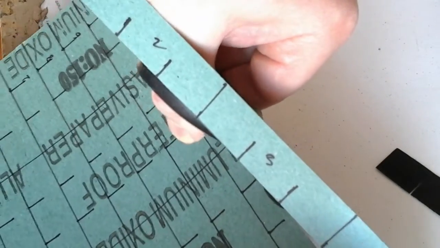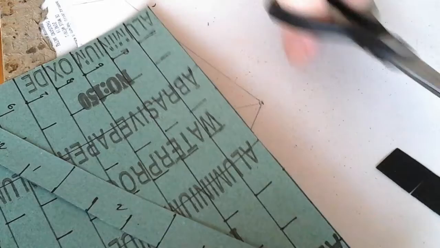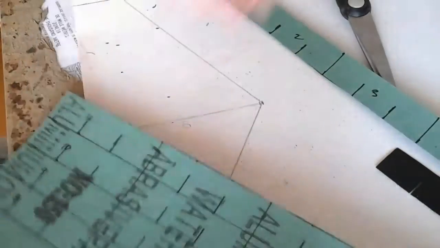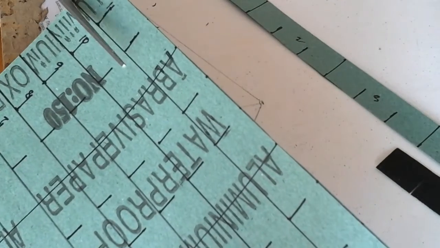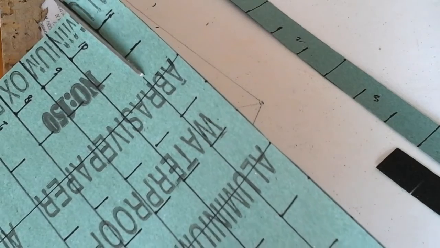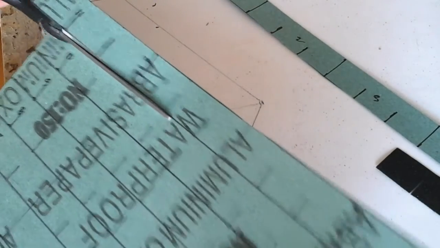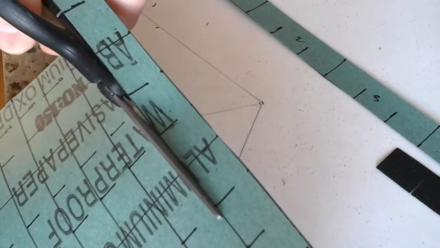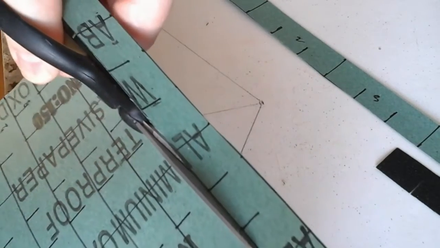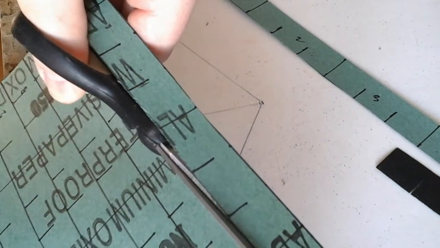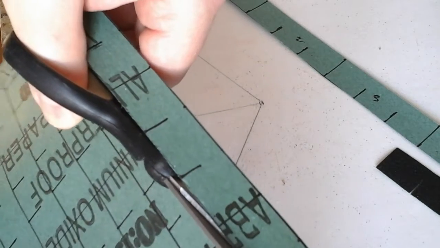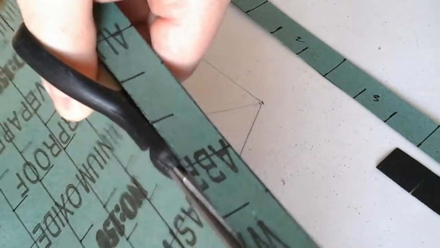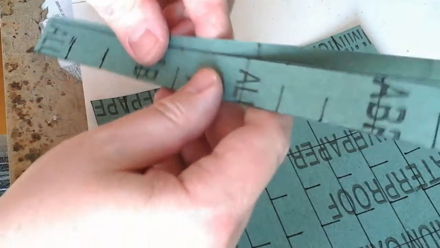I'm gonna just do a couple of them because I don't want to spend the whole video cutting, but just to give you an idea, you cut all of them along the long edge, and once you have 3 or 4 of them, you just stack them together like this.